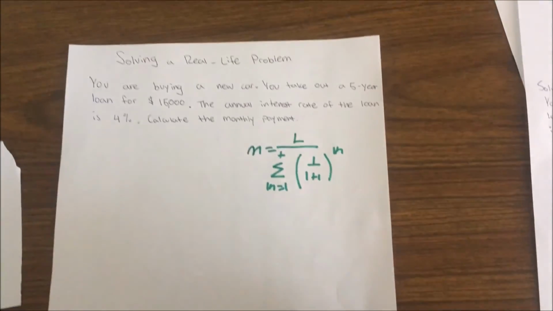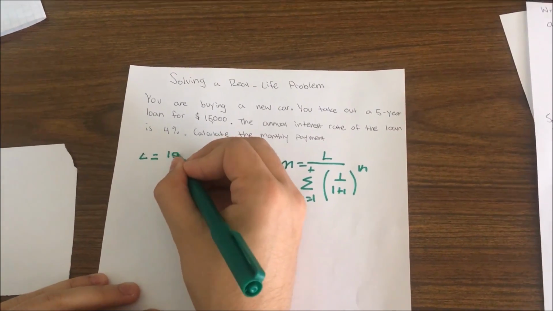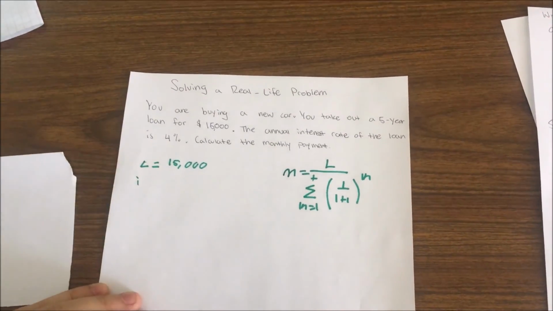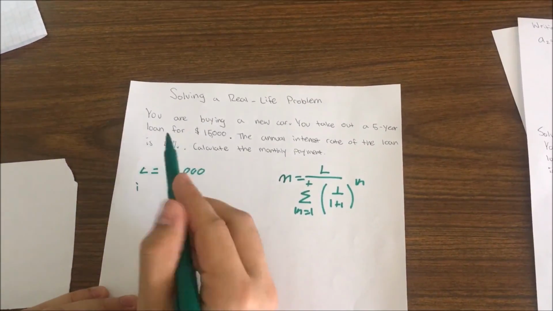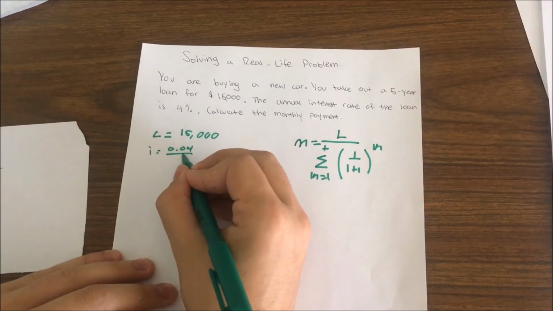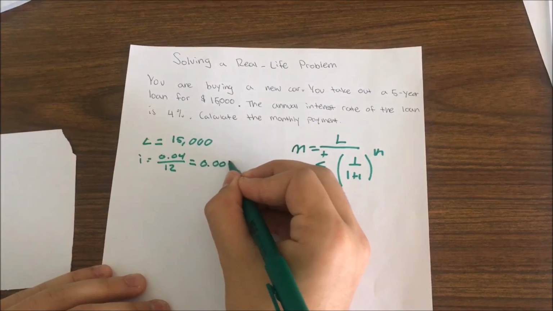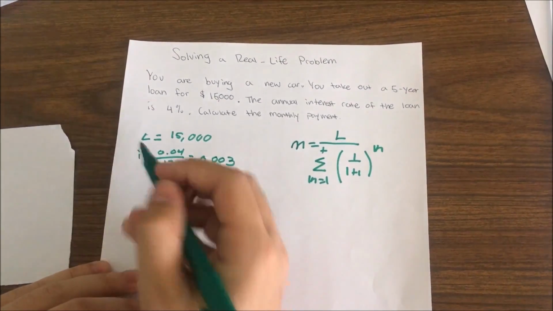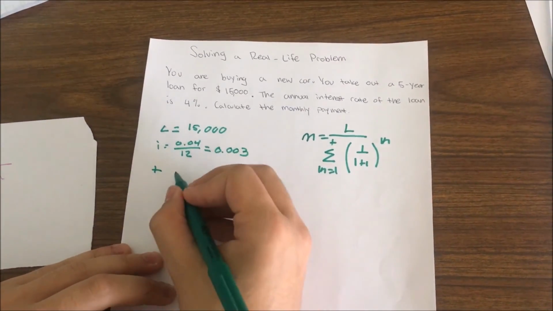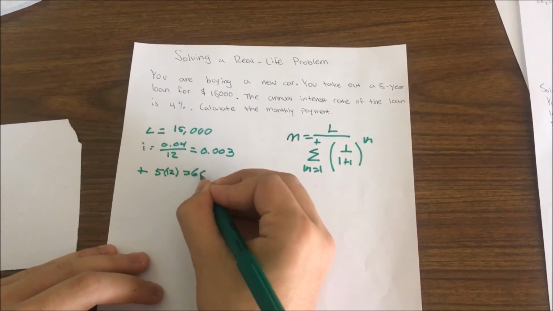So first, what we're going to want to do is plug everything in. So our L is going to equal 15,000. We're going to want to find I. So to find I, we need the 4%. So we're going to go 0.04 over 12, and that is going to give us 0.003. We want to find T. T is going to be our 5-year loan times 12. So 5 times 12 equals 60.